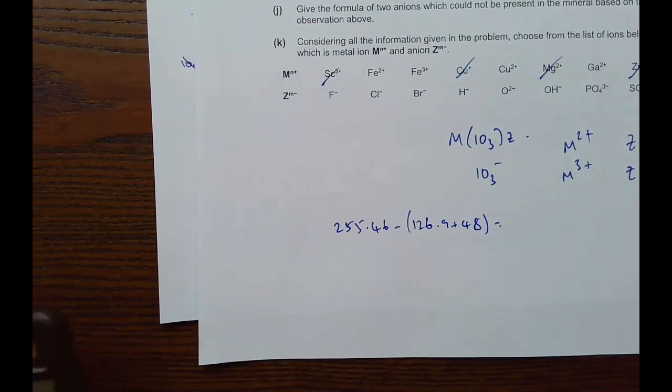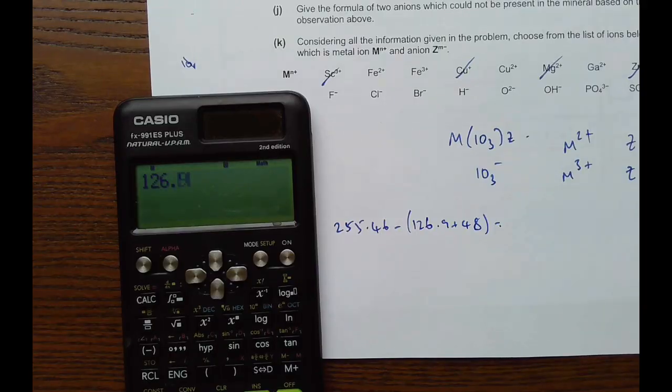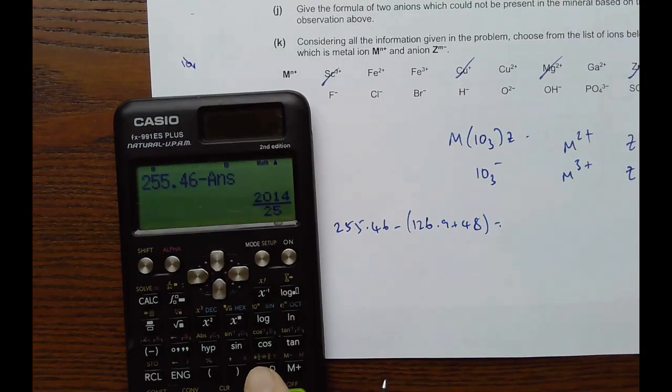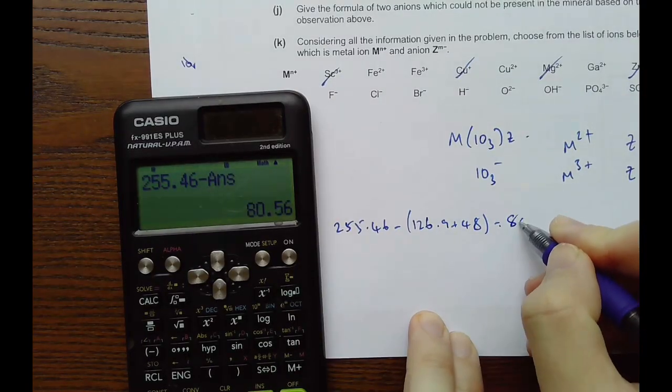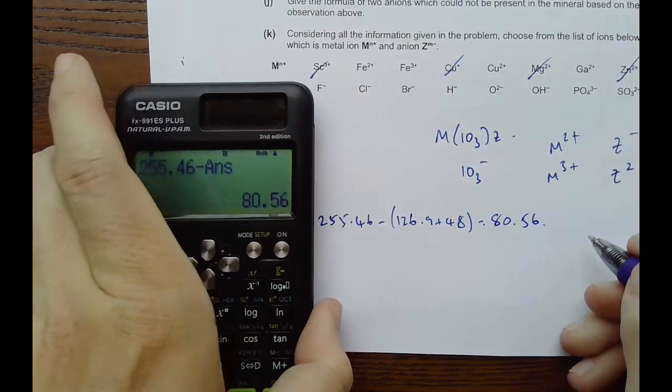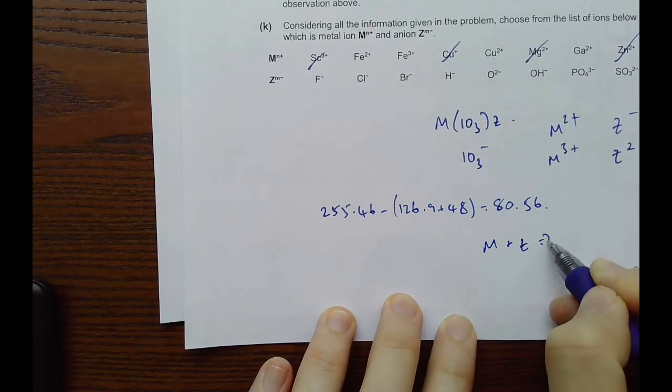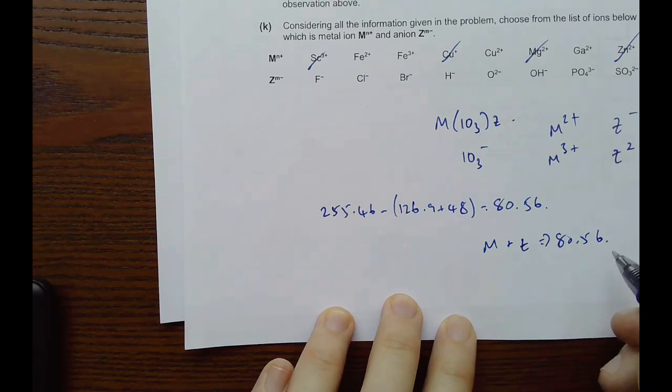If I work that out, 126.9 plus 48, and I do 255.46 minus that, I get 80.56. So my combination of M and Z has to be 80.56.